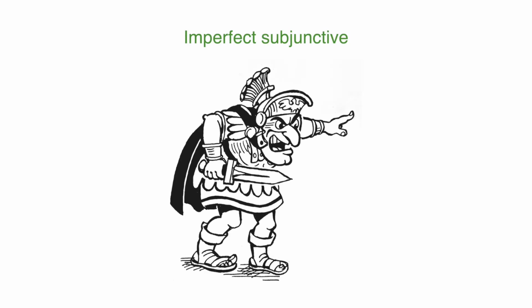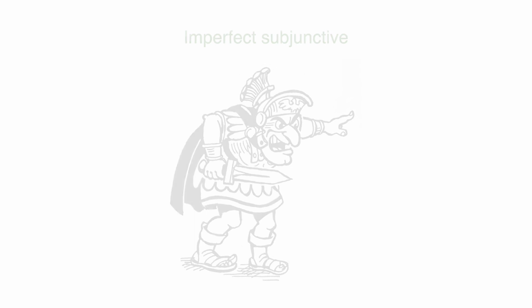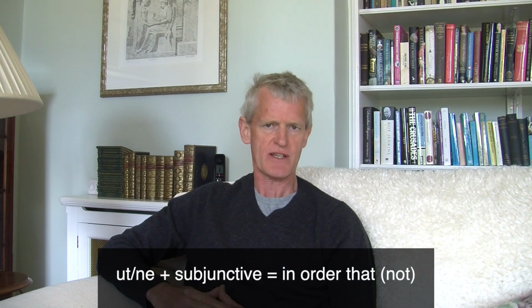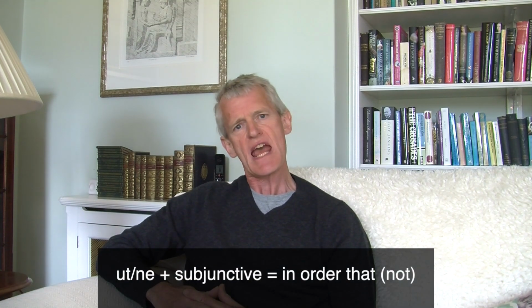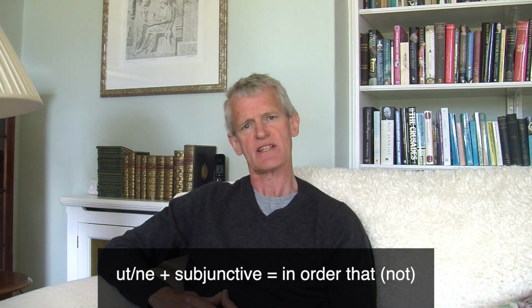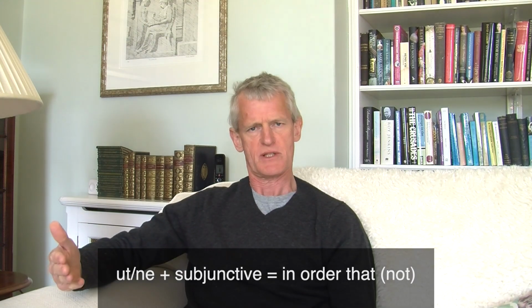Imperfect subjunctive. Now, in the last couple of lessons we've done final clauses, and we've seen how ut plus the present subjunctive, or if it's negative, ne plus the present subjunctive, is the way we translate the concept of purpose.